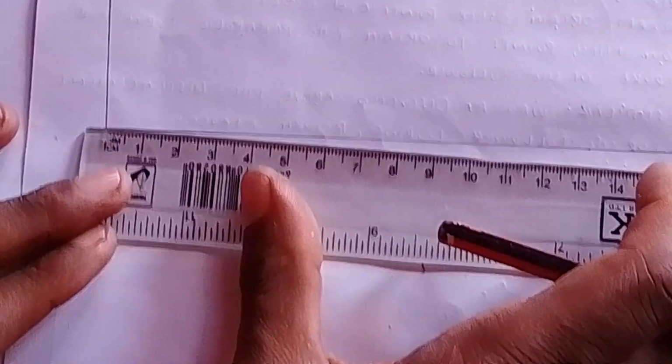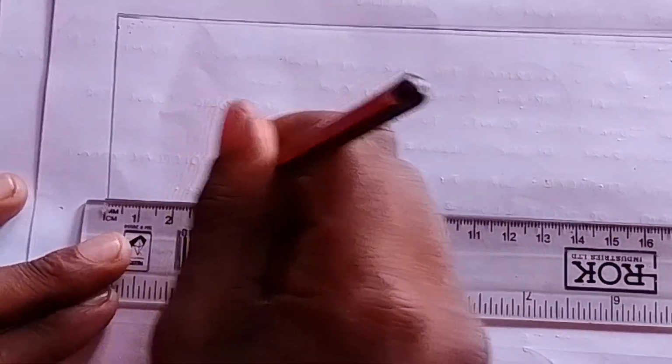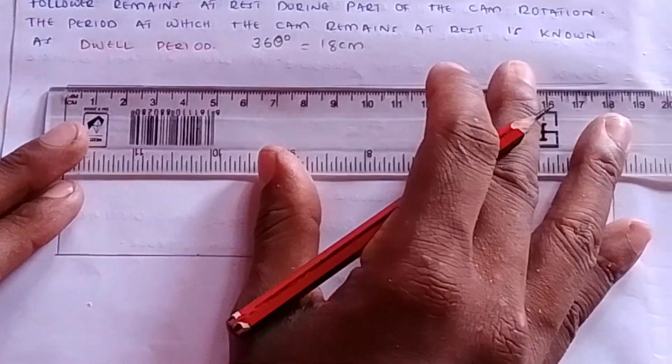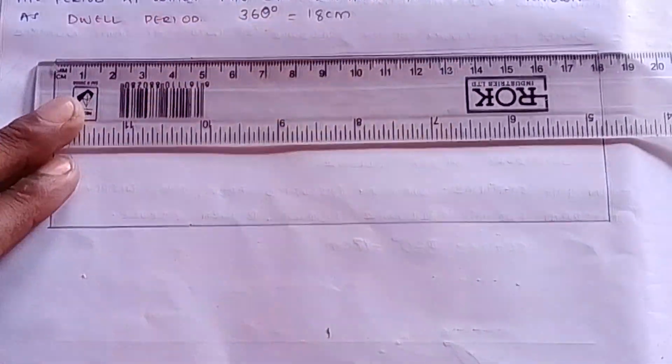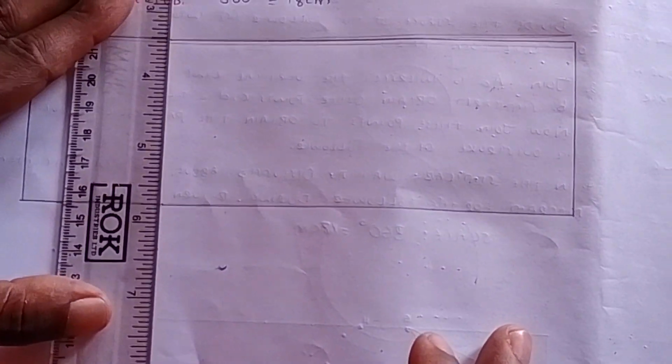So actually now we can draw 4.5 centimeters on our graph like this. So 4.5 centimeters at this point, 4.5 centimeters again from this point, it will be at that point. So from this point, again you draw a straight line like that. Draw a vertical line like that.